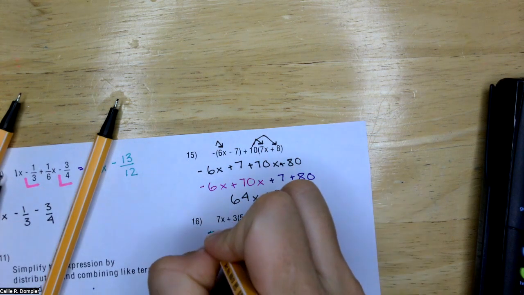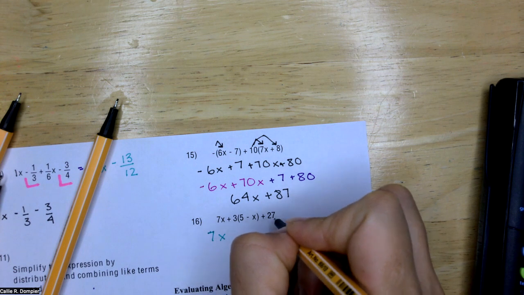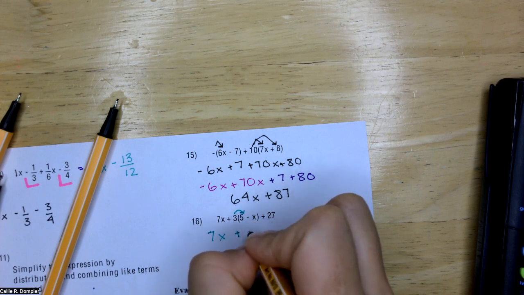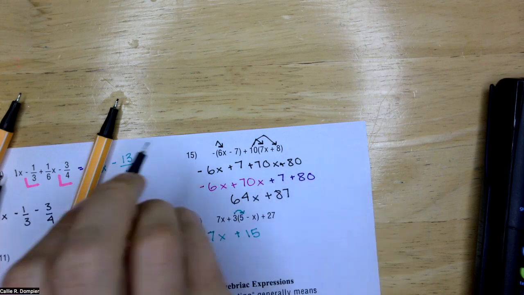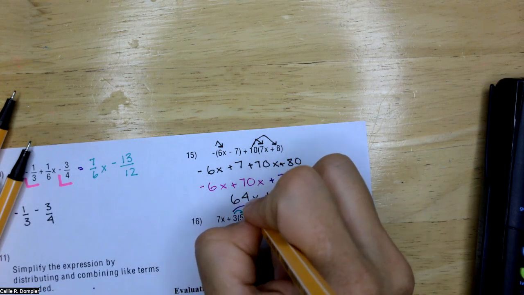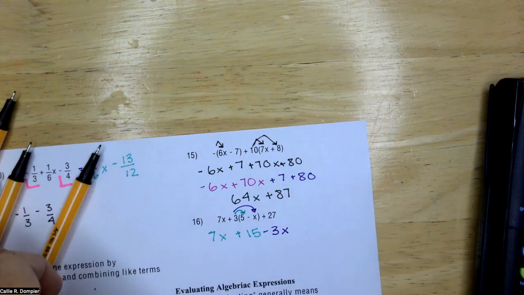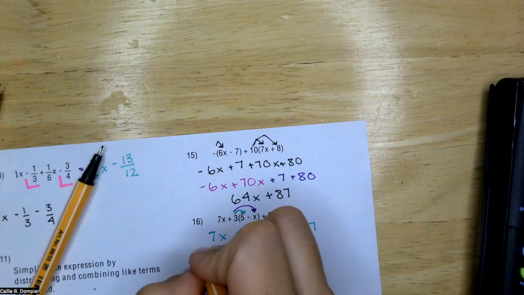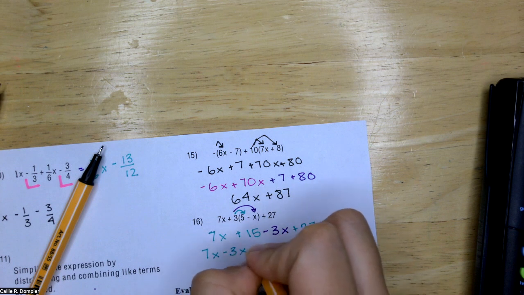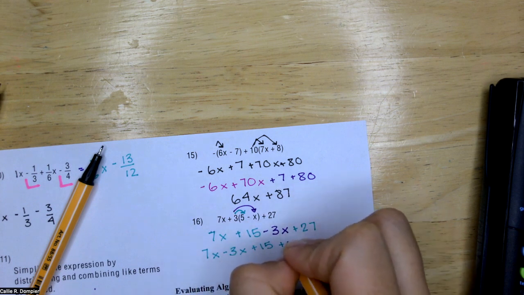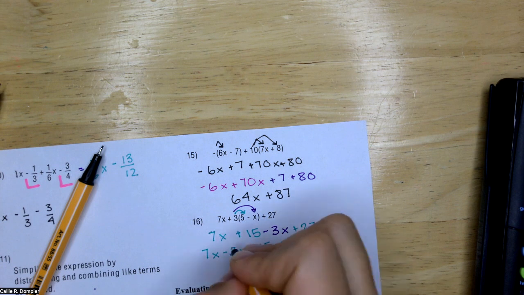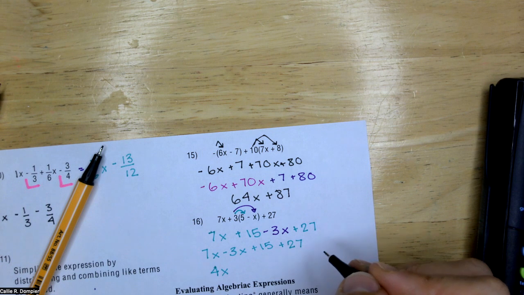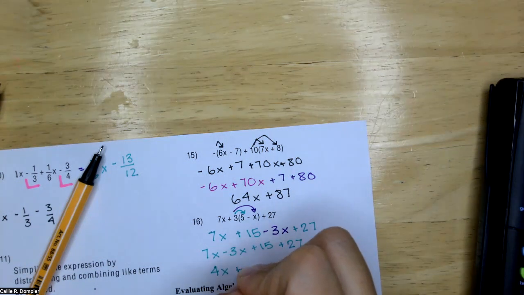Here, the 7x stays the same, and the positive 27 stays the same. The 3 is going to get distributed to the 5. So we have plus 3 times 5 is 15, and then we have a 3 times a negative x. So now it's going to be minus 3x plus 27. Good. So now it's 7x minus 3x plus 15 plus 27. 7 minus 3 is just 4x. 15 and 27, 37, 42.